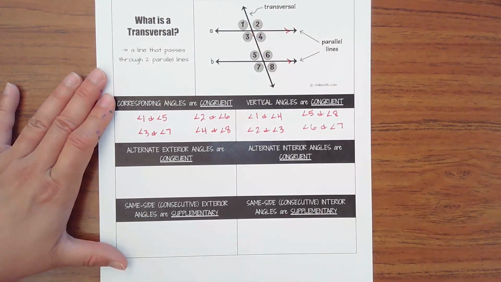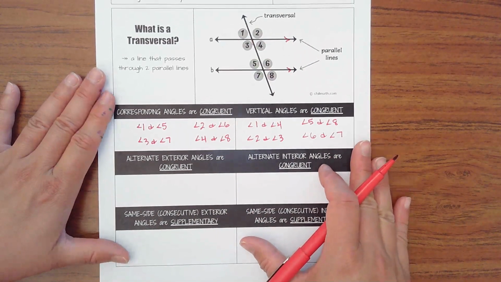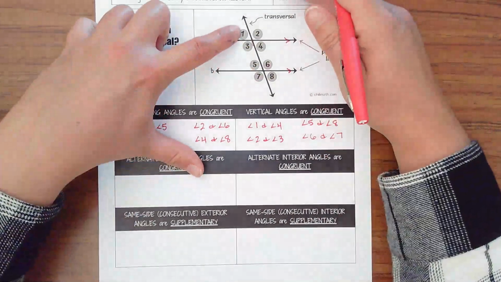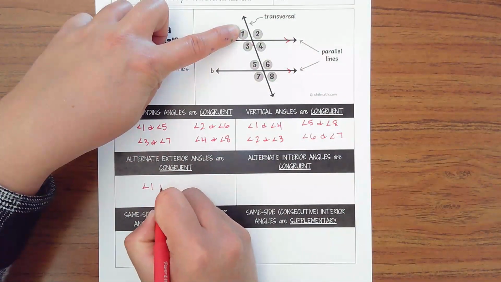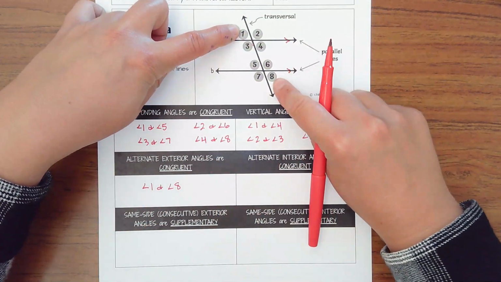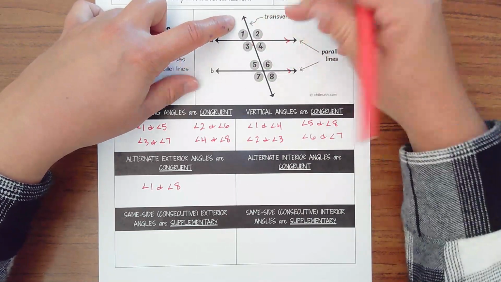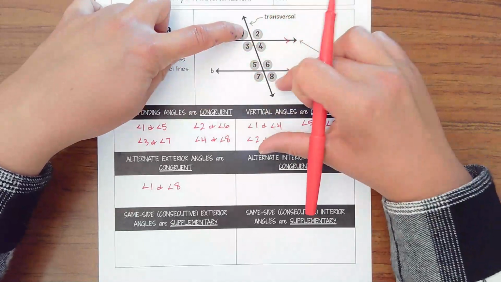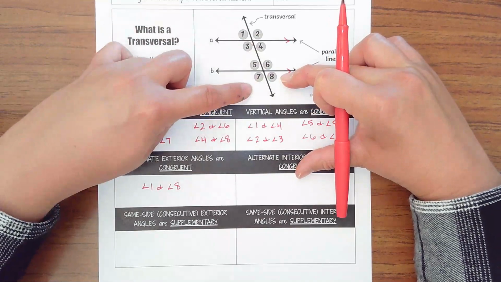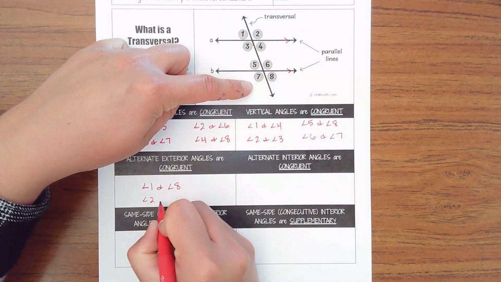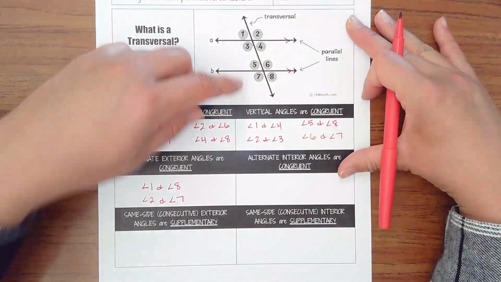Then we get into some kind of weirder ones. Alternate exterior angles, they're also congruent. Alternate meaning on opposite sides of the transversal. So like angle number 1 and then 8. So see how 1 and 8 are on opposite sides of the transversal. One's on the left, one's on the right. They're outside of the parallels. One's on top, one's on bottom. That's what alternate exterior means. The other set, the only other set, is angle 2 and 7. Would be alternate exterior.